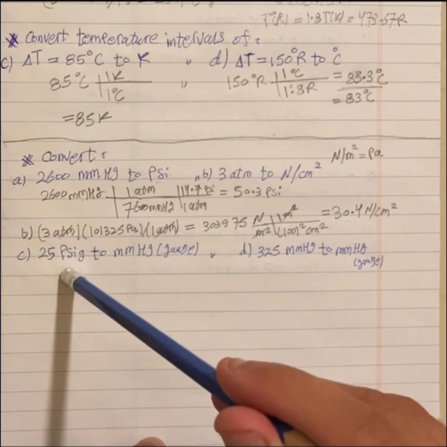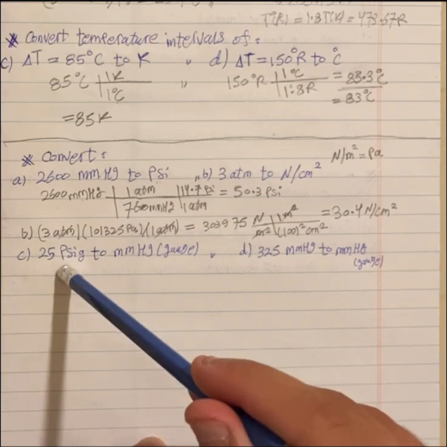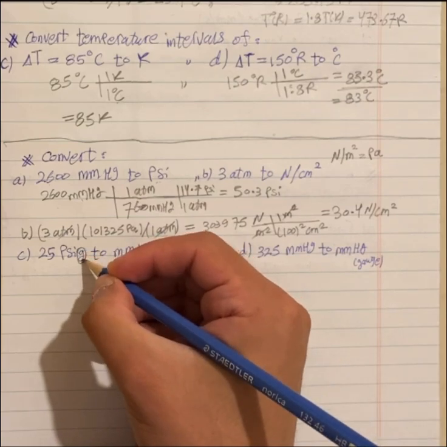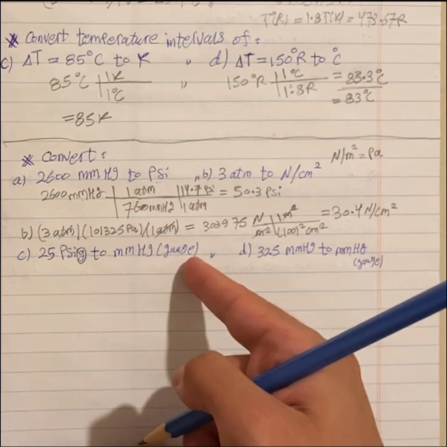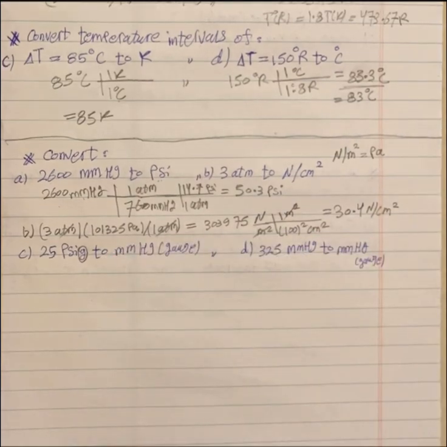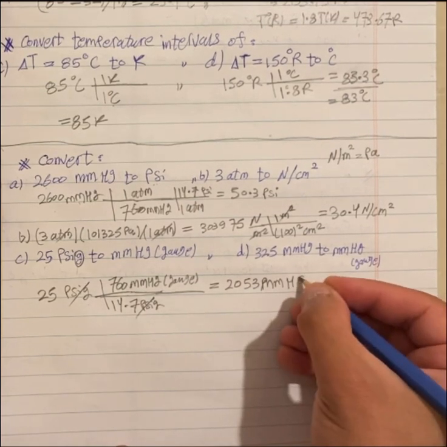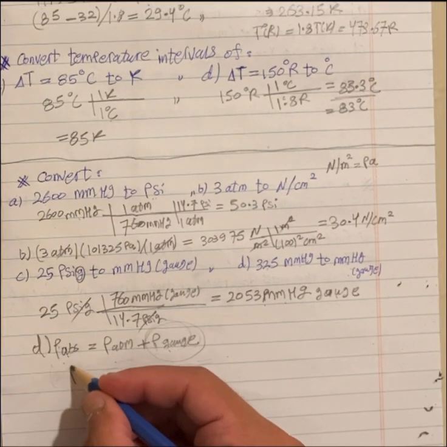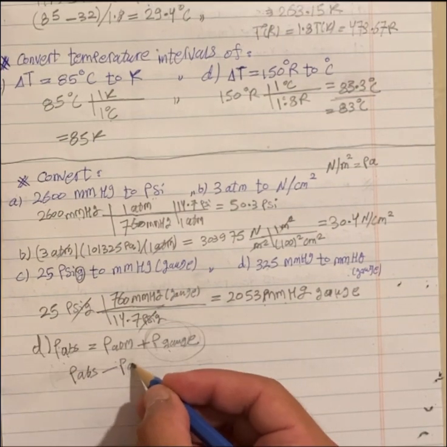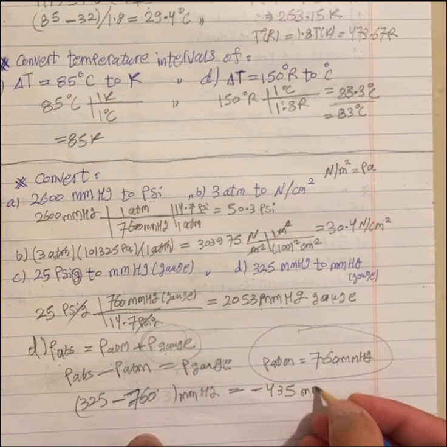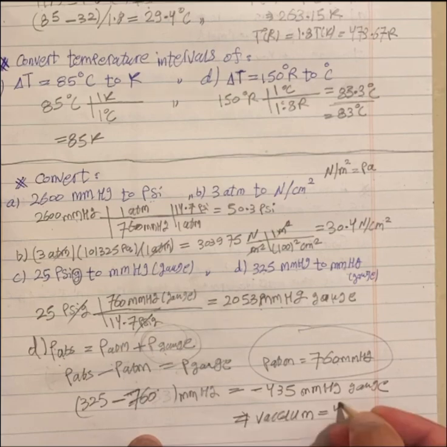Good. It asks us about finding the 25 psi, and this is not a typo, by the way. There is actually a G here. The meaning of psig is psi gauge, and the answer is approximately 2053 millimeter mercury gauge. For part D, all you have to do is P absolute minus P atmospheric, which is equal to P gauge, minus 435 millimeter mercury gauge. We can also say 435 millimeter mercury, positive vacuum.